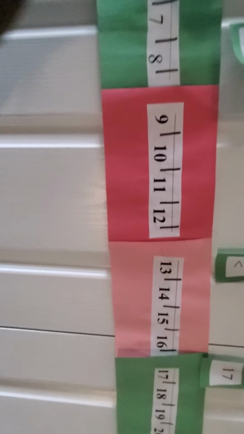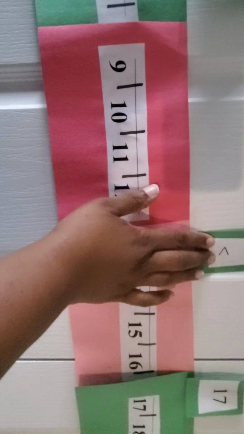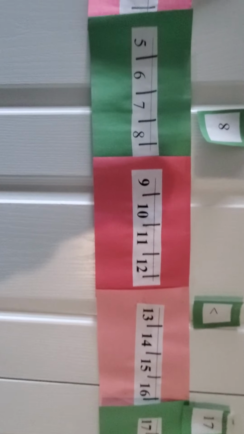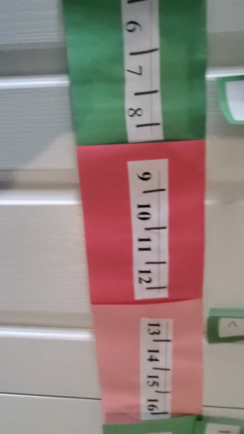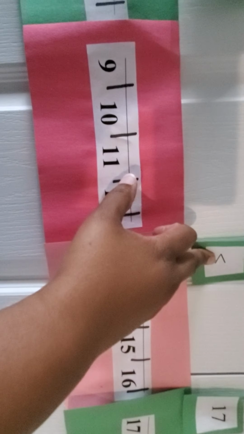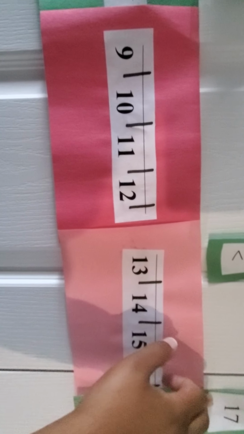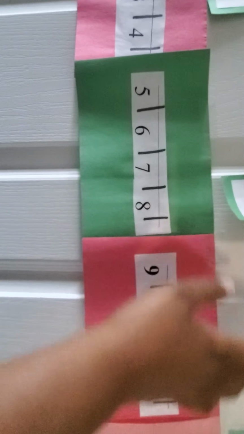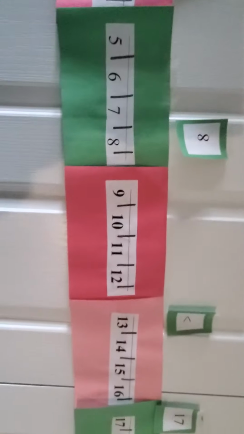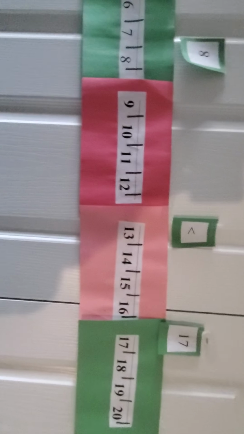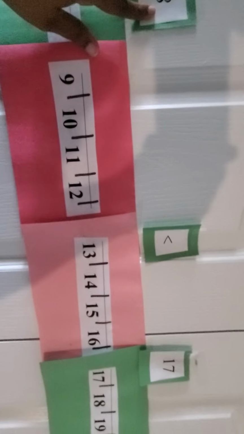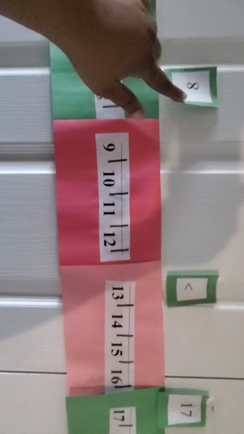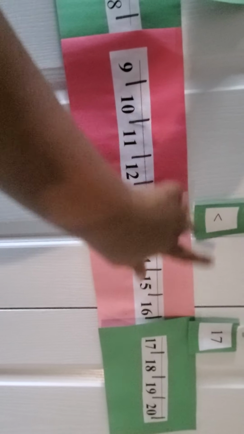So I'm going to introduce to you this new concept, which would be a greater or less than sign. Greater means bigger, less than means smaller. So we know with this sign, the opening of the sign, or the mouth of the sign, points towards the larger number, and the point points towards the smaller number. So what this is saying here on our board is that 8 here is less than the number 17. So let's say that again. 8 is less than the number 17.